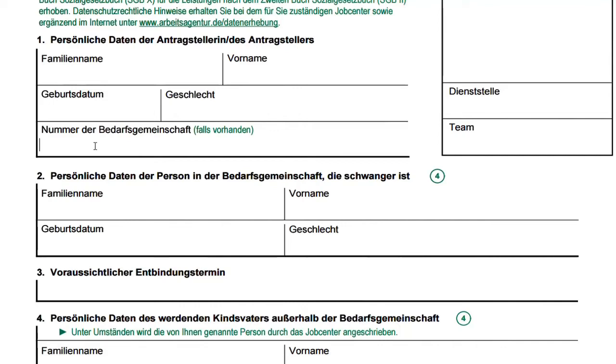Actually, a benefit community or Bedarfsgemeinschaft can be you yourself alone, if you're living alone, or if you're living with your wife or husband, or with your civil registered partner, or if you're living with a boyfriend or girlfriend, or the children who are living with you who are not married and capable of work and or under 25 years of age and they do not have assets. Anyways, if you've already got this number from Job Center, then you should write it here.